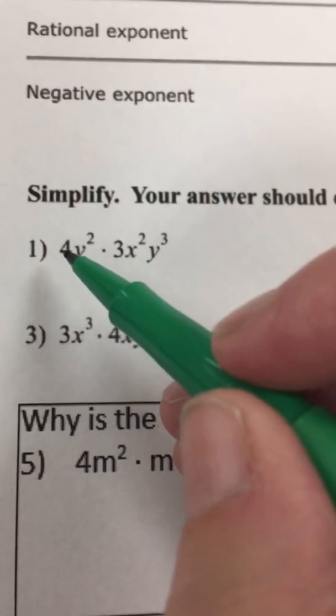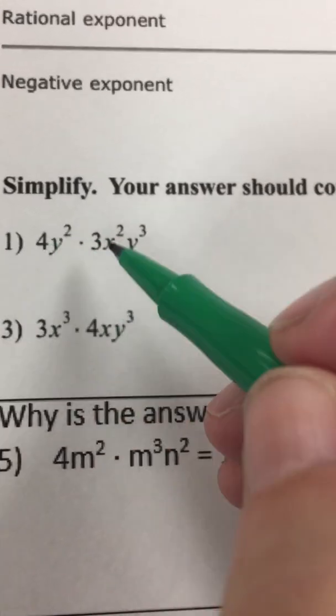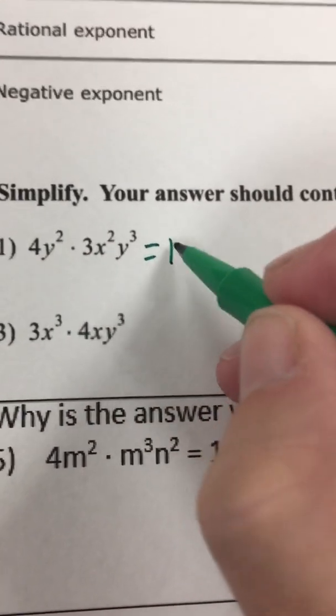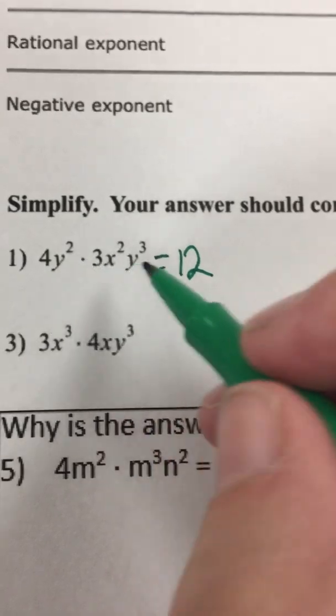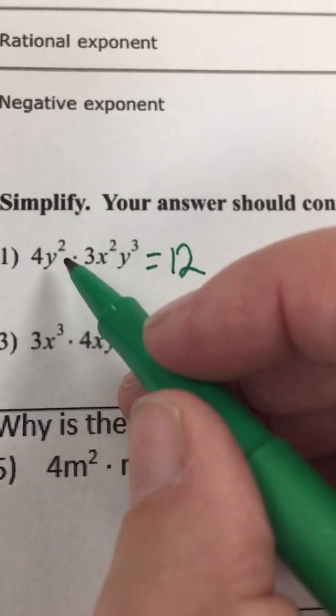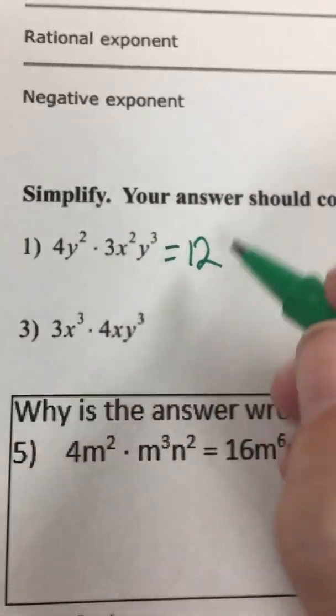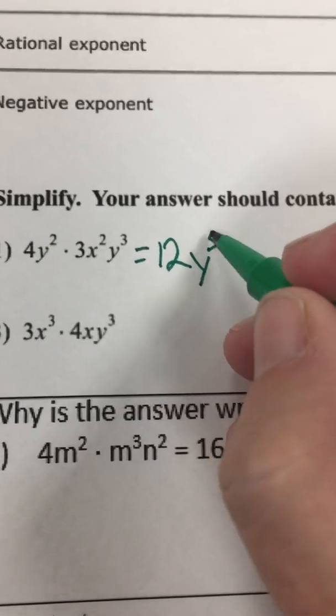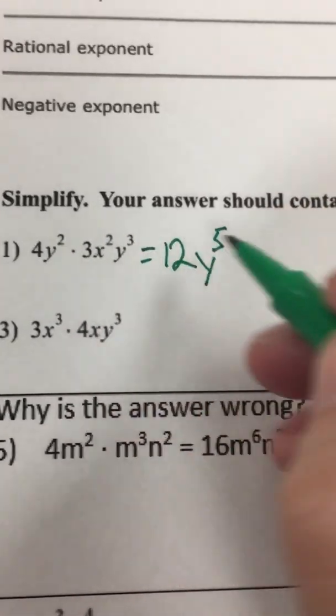So what do you do with the big numbers out front, the 4 and the 3? You just multiply those as normal. 4 times 3 is 12. I've got y squared times y to the 3. So I've got 2 little y's here and 3 little y's here. Altogether, how many y's are being multiplied together? There are 5. I add those exponents. 2 plus 3 is 5.